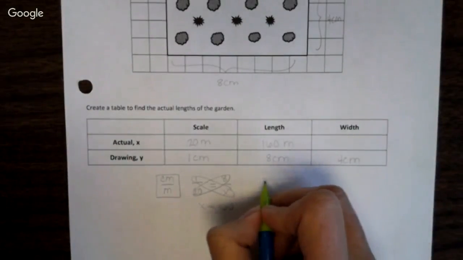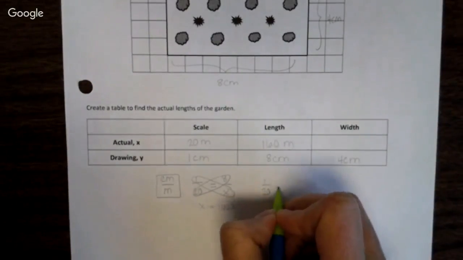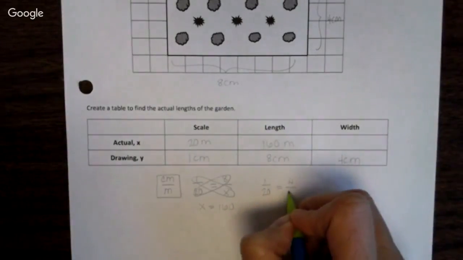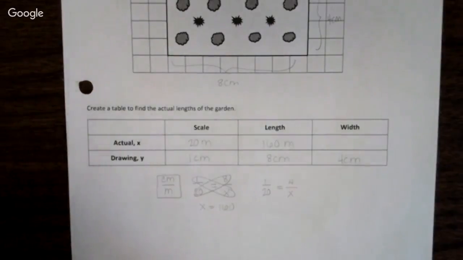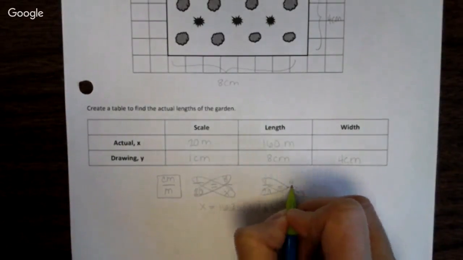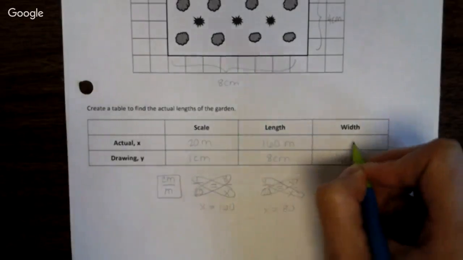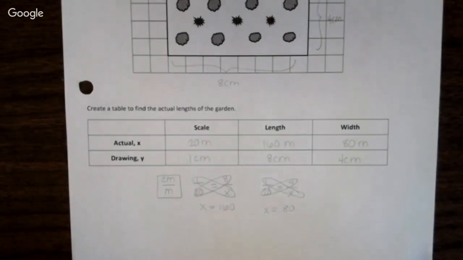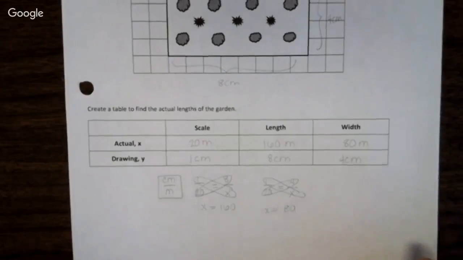All right, let's do that again. We're still going to use the scale, 1 centimeter, 20 meters. This time we know it's 4 centimeters. I don't know how many meters that is. So 1 times x is x. 20 times 4 is 80. So 80 meters is the actual dimension. So the actual dimensions of the garden are 160 by 80 meters.